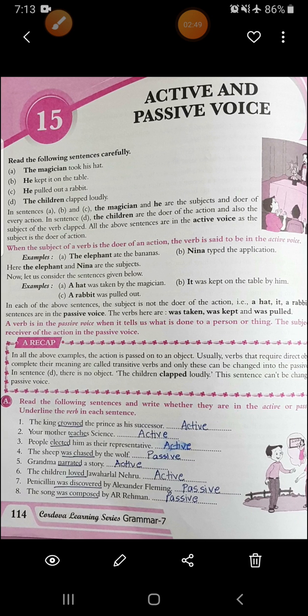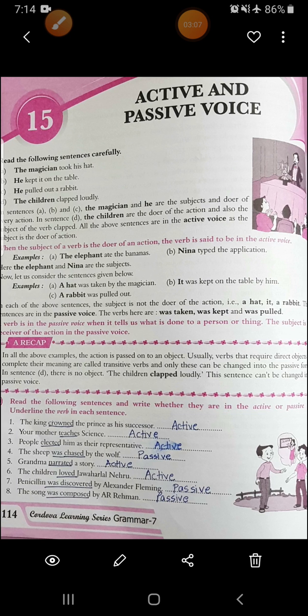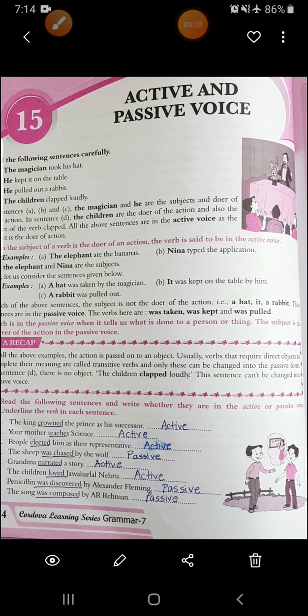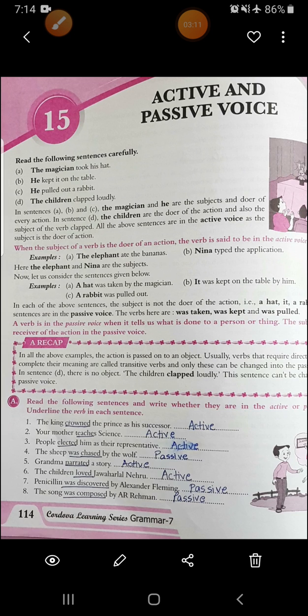Now, a verb is in passive voice when it tells us what is done to a person or thing. What is done to a person or thing. So now see the example, a hat was taken by the magician. So now you can understand what happened to this. What has happened to the thing? Hat. A hat was taken out. Alright. The subject is the receiver of the action. Now the subject is the receiver. He or she receives it.